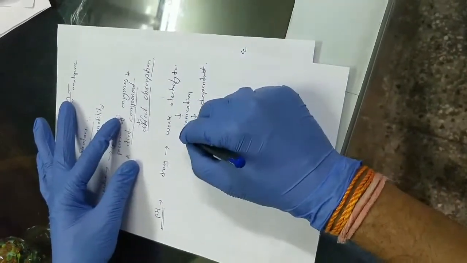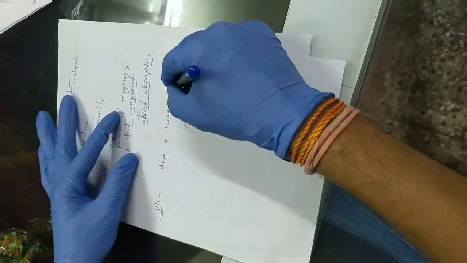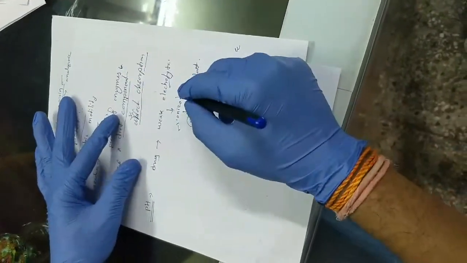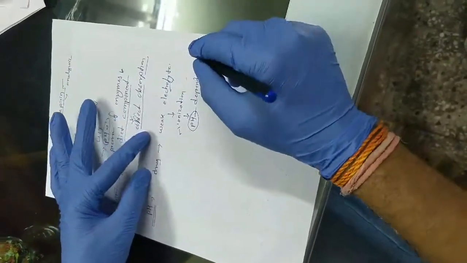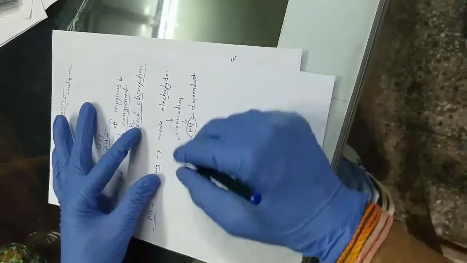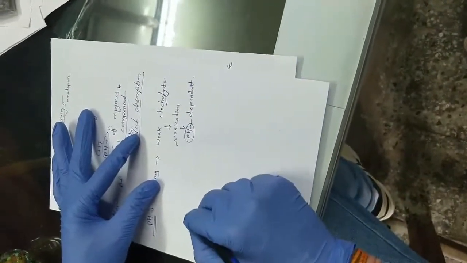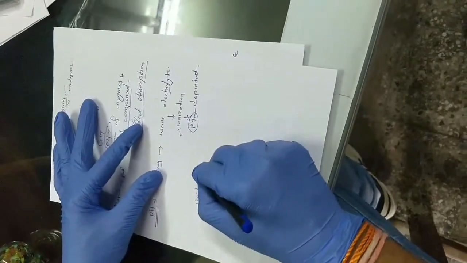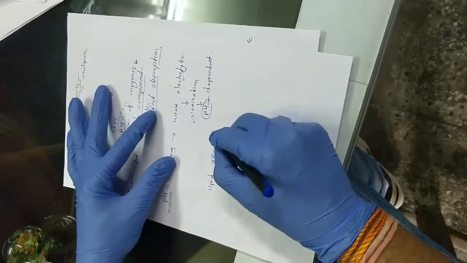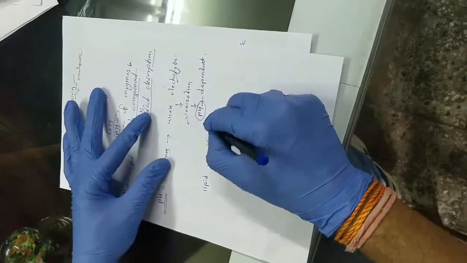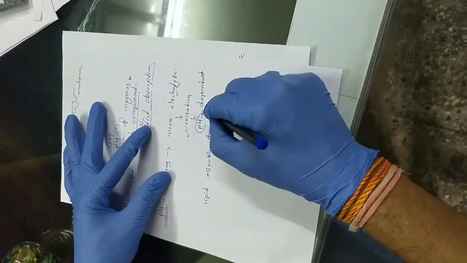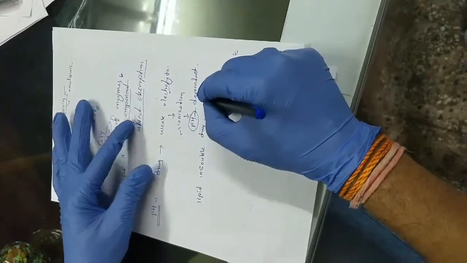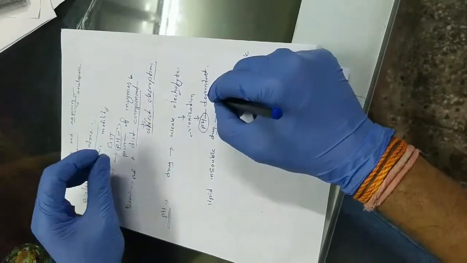You know ionization already in the weak electrolytes. There is no need to explain. For example, a lipid insoluble drug does not diffuse through the membrane.